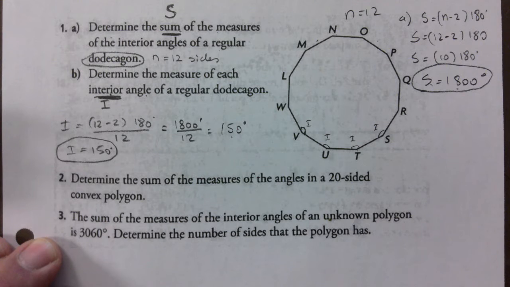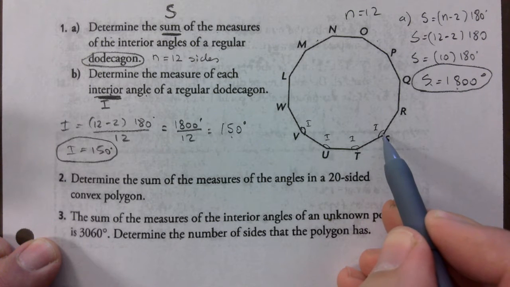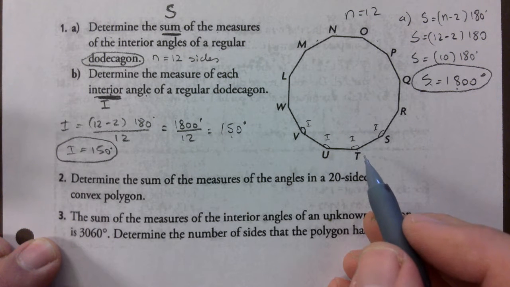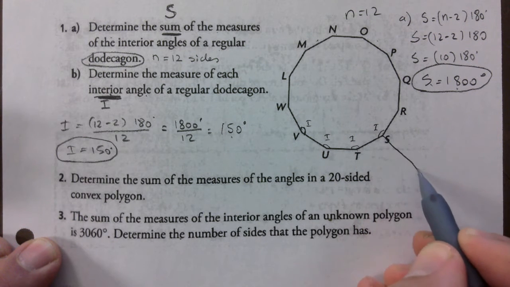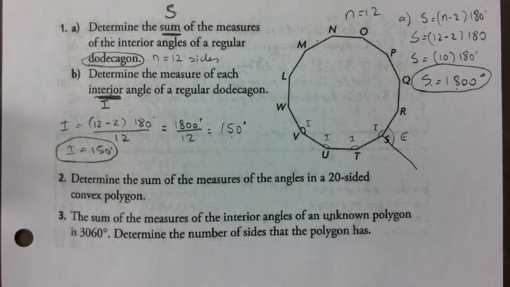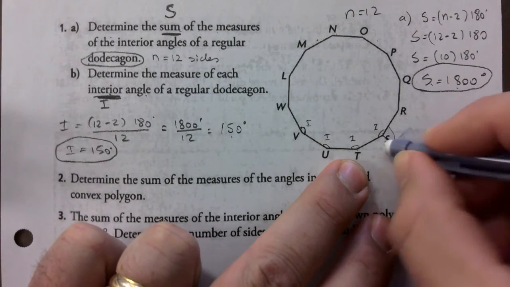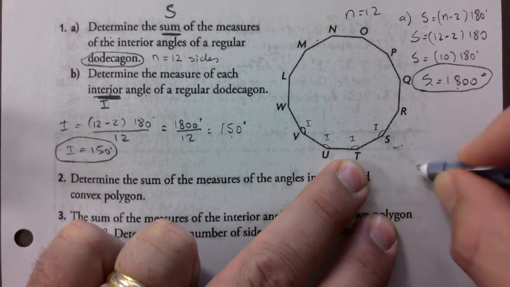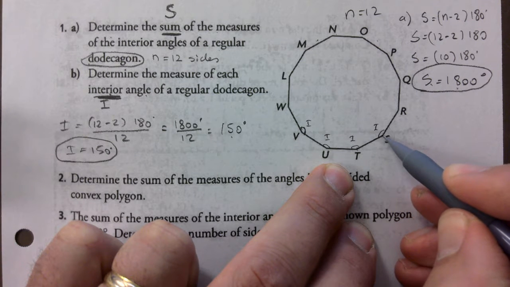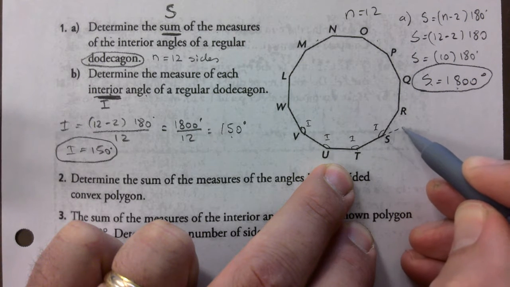Can I just remind you of labeling? Because I will ask you to do this. There is an interior angle. Do you remember how to label the exterior angle? It's just like this. Not like that, right? I see that a lot. You pick one of the sides and travel until you get to the end and then just extend it.